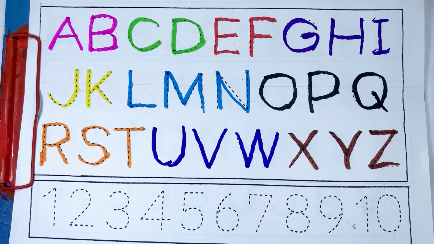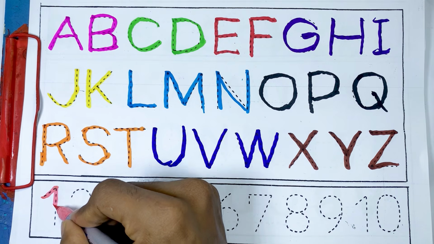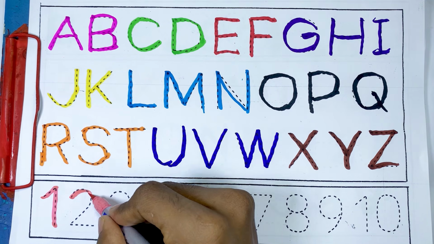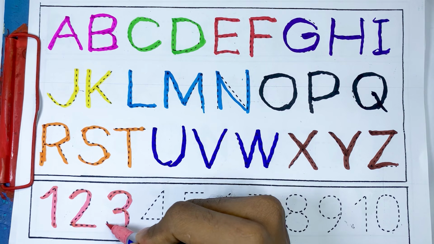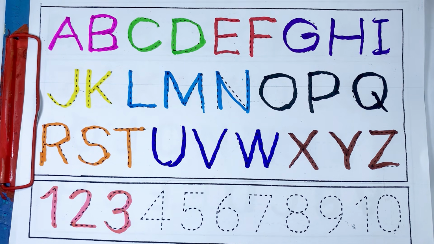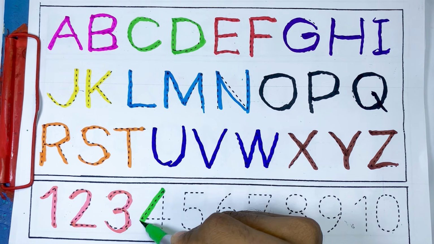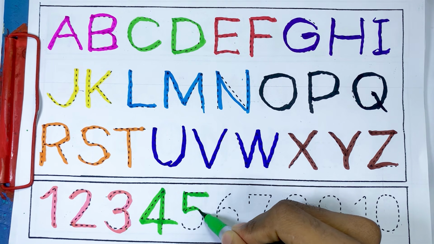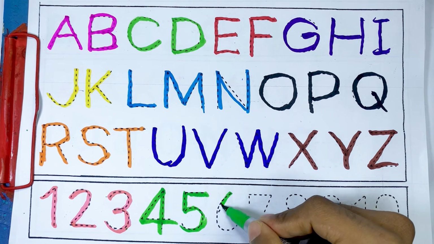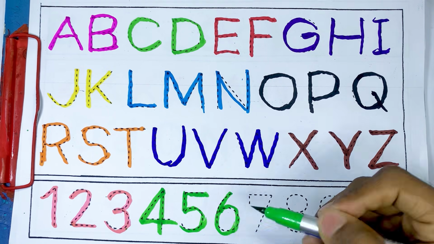And first you draw 1, 2, 3. Kids, now you draw 4. 5, 6.